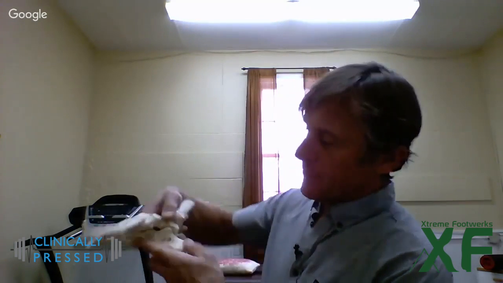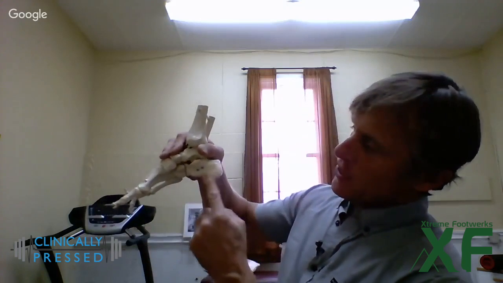Hi, my name is Shawn, and I'm a certified podorthist and work with Xtreme Footwerks orthotic lab out in Colorado. And we treat a lot of patients for plantar fasciitis, which is a pain in the bottom of the foot located at the inside or lower portion of the heel, okay? Lower medial section of the heel.